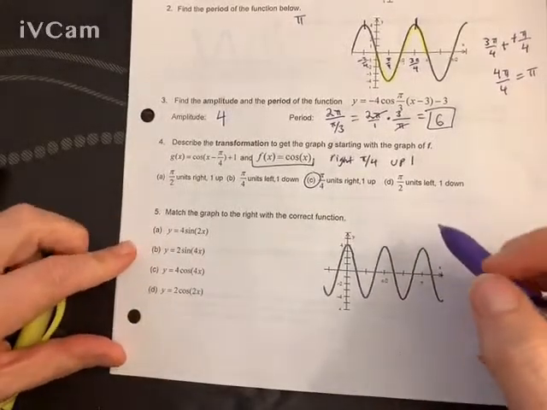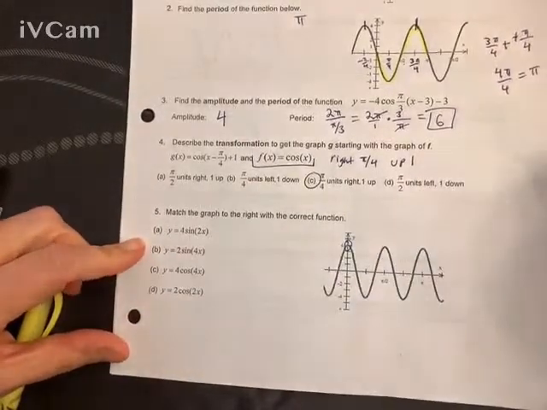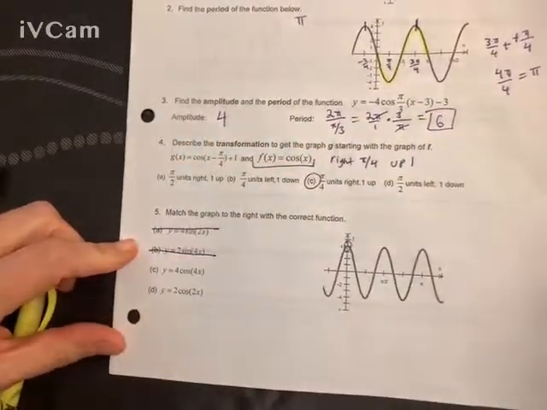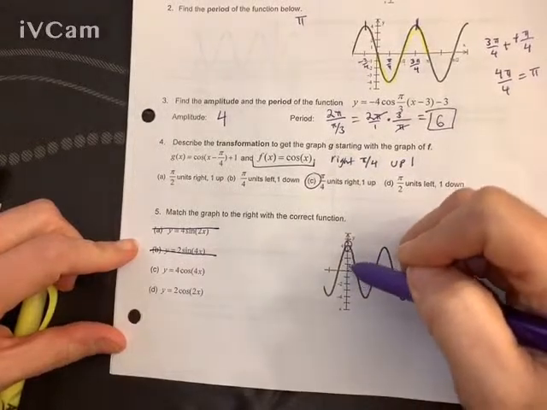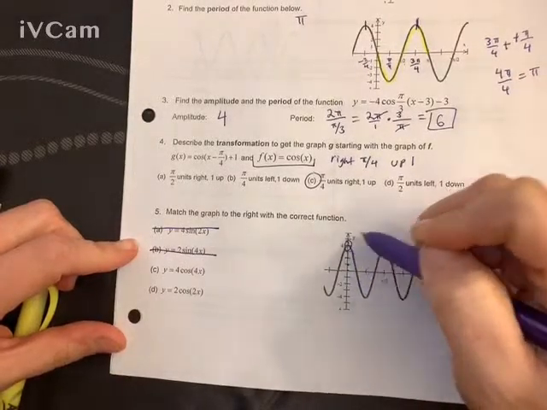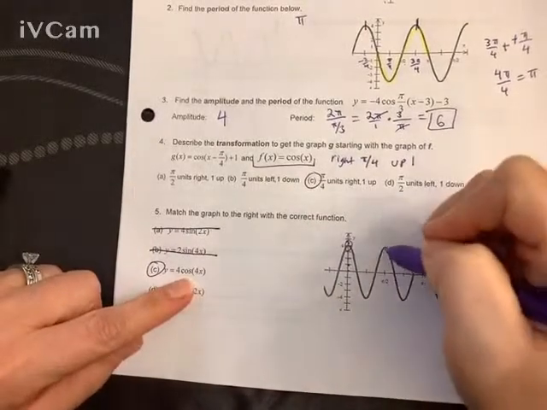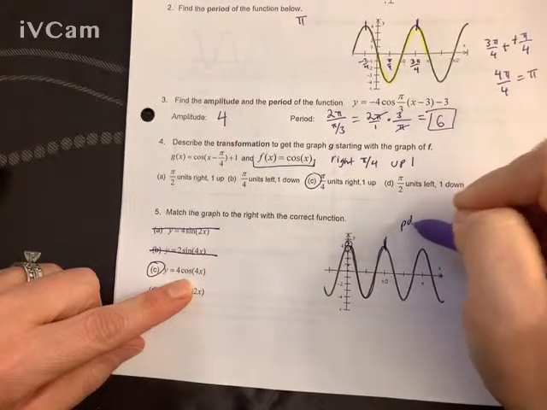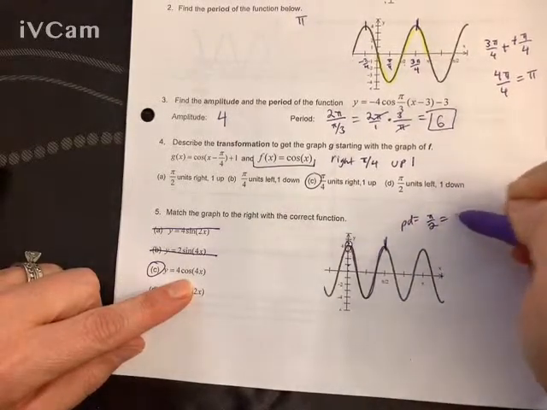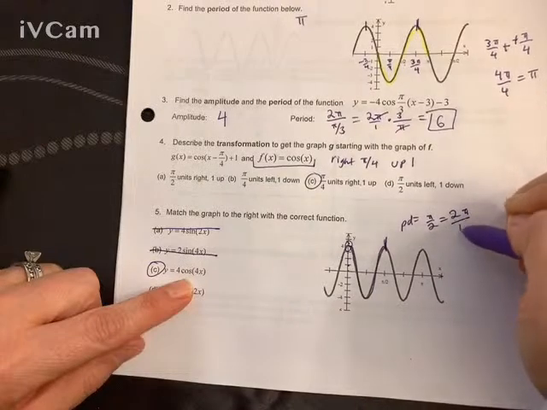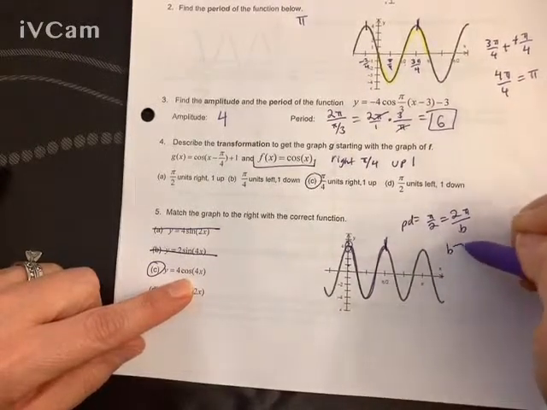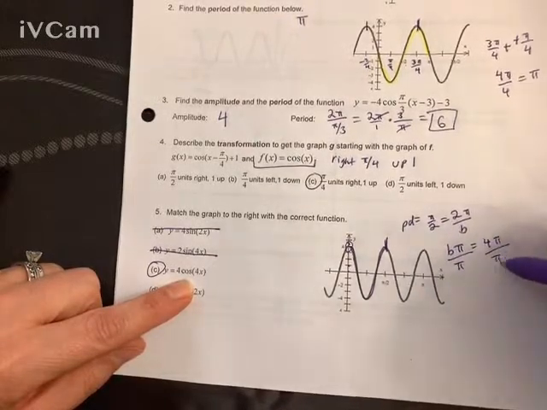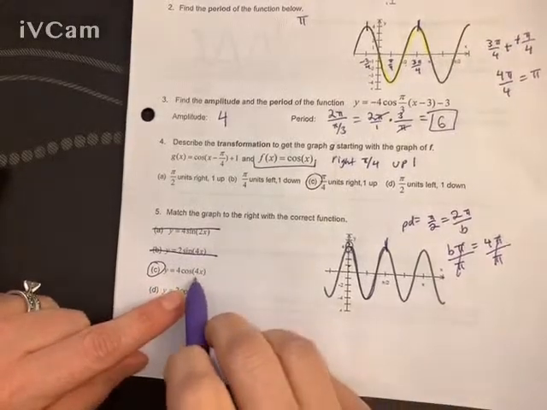Match the graph to the right with the correct function. All right. Well, first of all, because it starts at a maximum, I know it's a cosine function. So goodbye. And because the amplitude is 4, 1, 2, 3, 4, I'm pretty sure it's letter C. But just to double check, here is one period. Period is pi over 2. And that's the same thing as 2 pi divided by b. And if I cross multiply, I would get b is 4, and there b is 4.